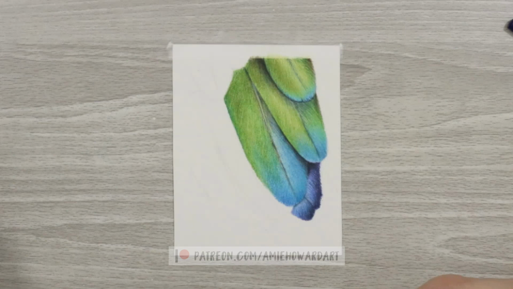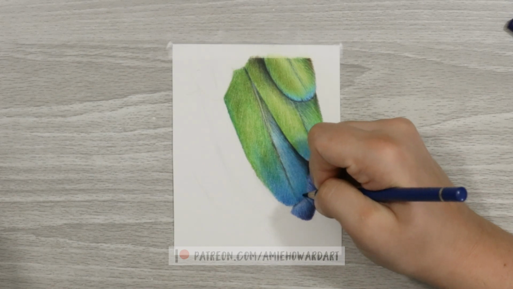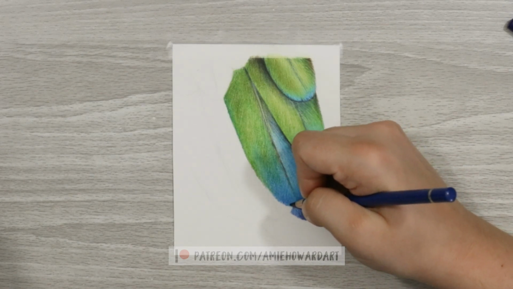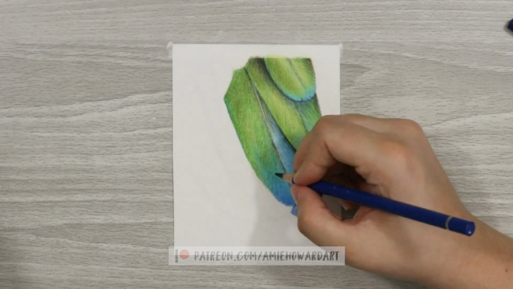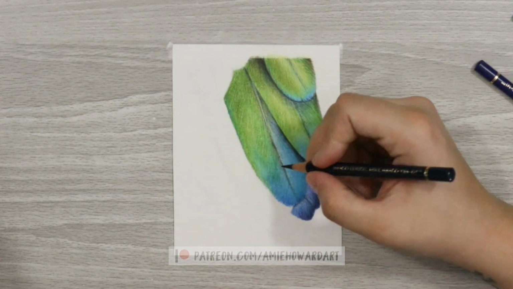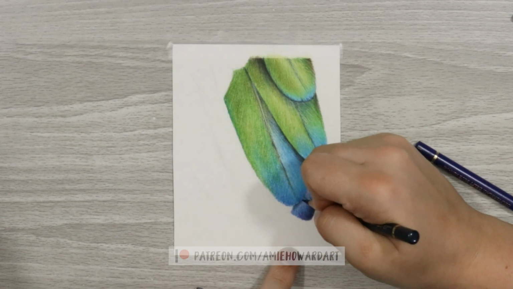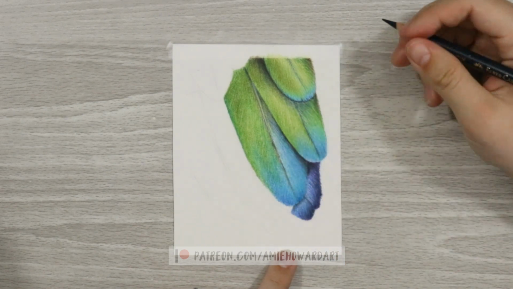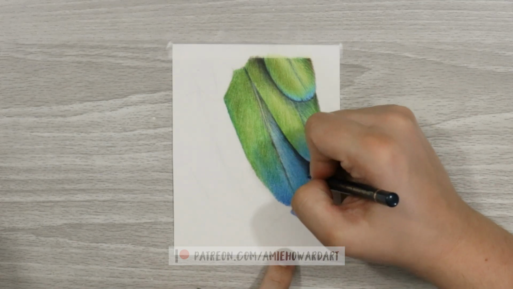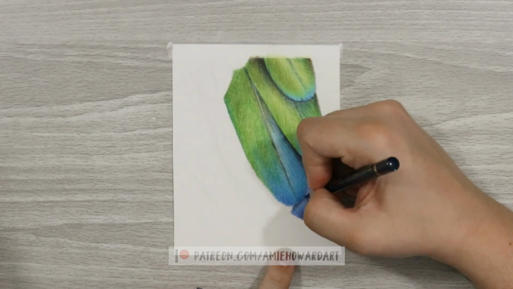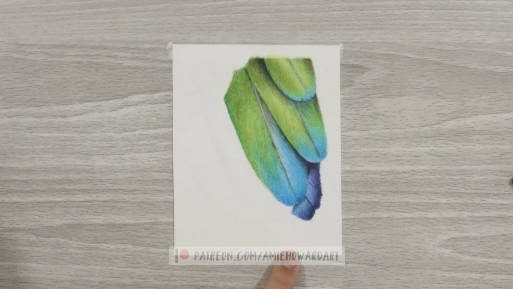So where the tip sort of just curls over as well is where you need to add a tiny little bit more shading. The tips tend to just curl over ever so slightly. So you just need to pay attention to your shadows and add the correct shading. And then just work on each individual feather the more that you shade and the more that you intensify the colours. Like so.